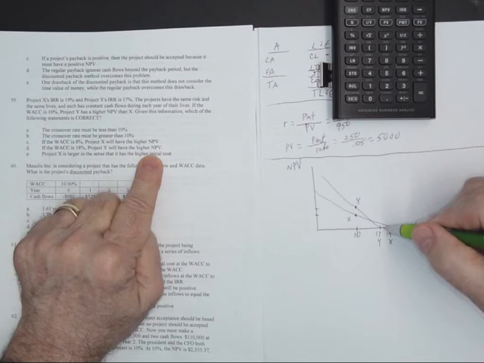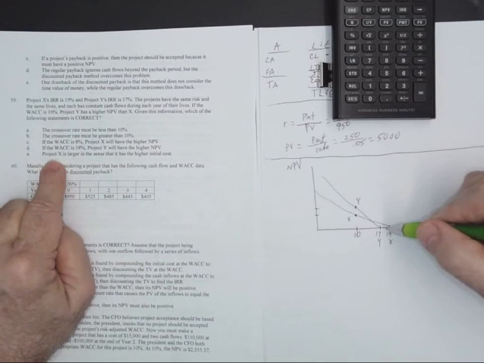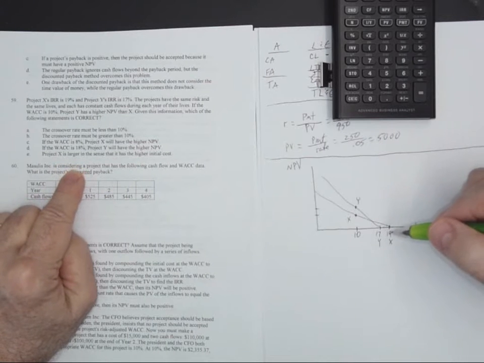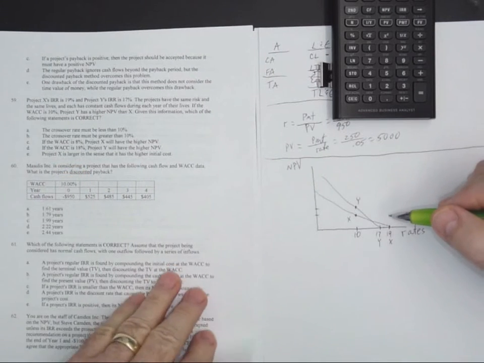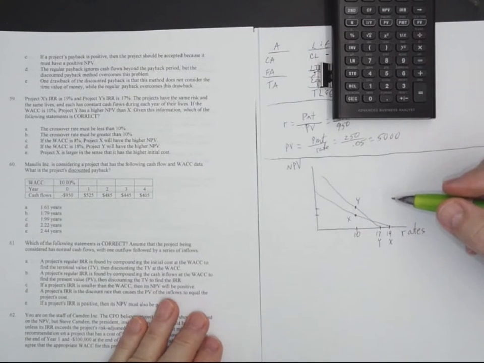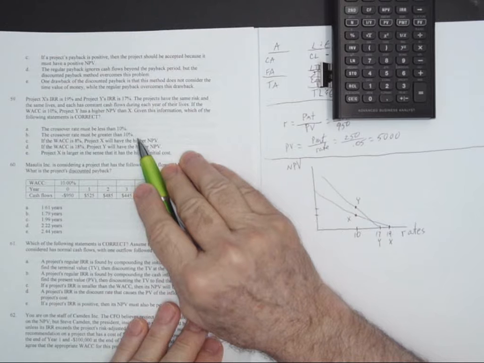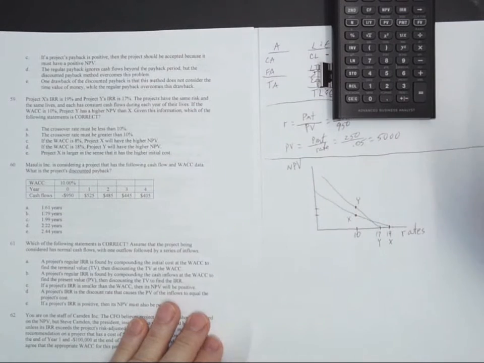Well, at 18%, Y is actually in the negative. If you were to continue this down, Y would have a negative NPV and X would have a positive NPV. Project X is larger in the sense that it has higher initial cost. Well, we don't know that. So the answer is B. The crossover must be greater than 10%.